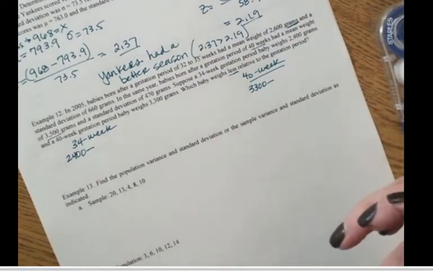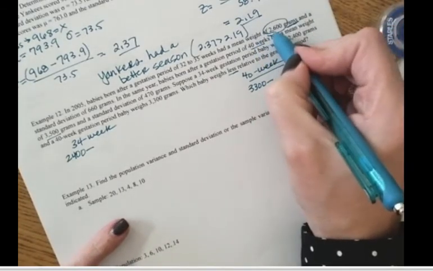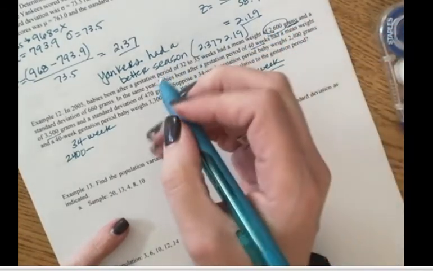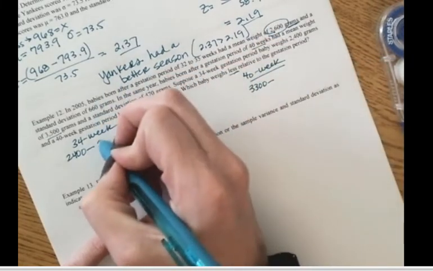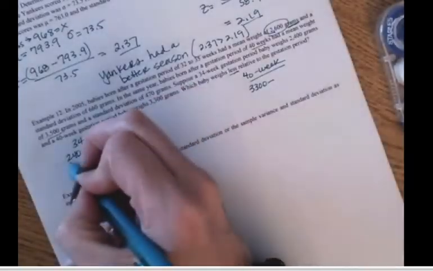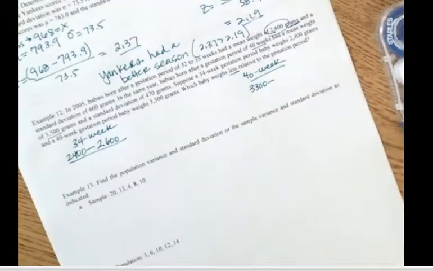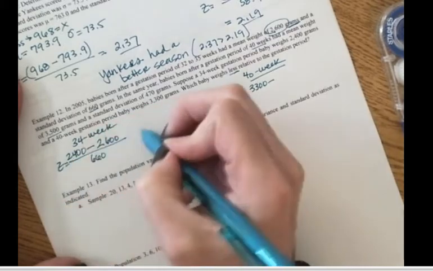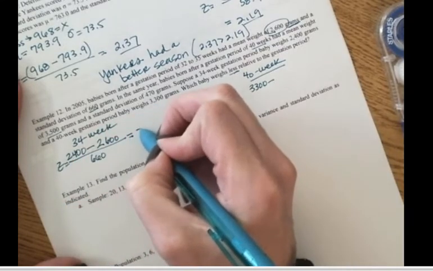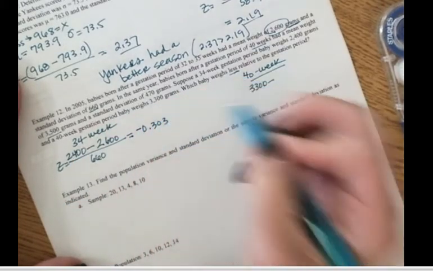All right, so now we take it. Here's the mean weight right here. 32 to 34 is the mean right there. So this one gets 2,600. And the standard deviation is 660. So that gives me a Z-score of negative 0.303.